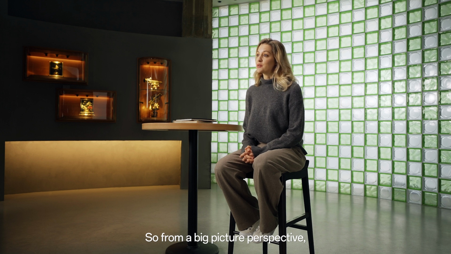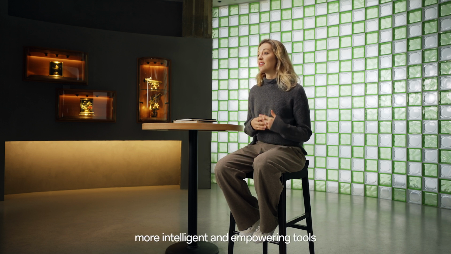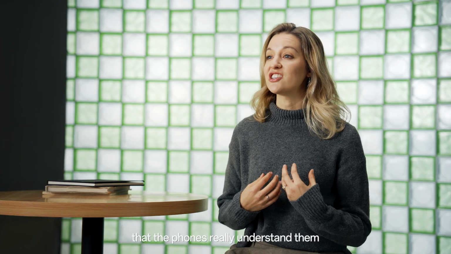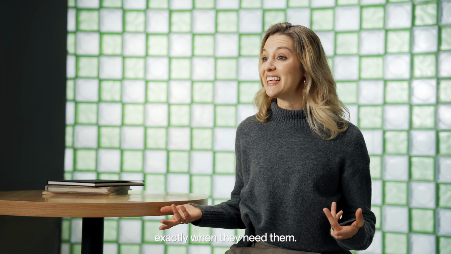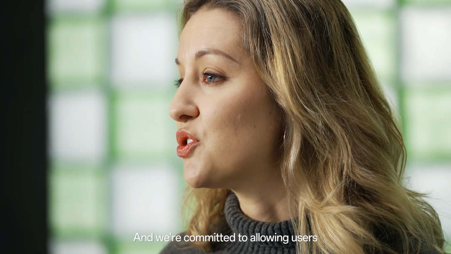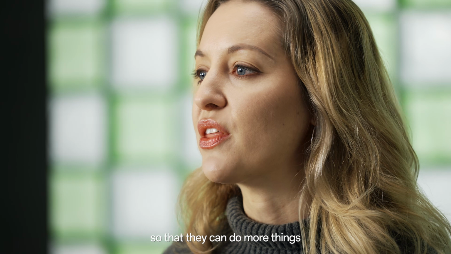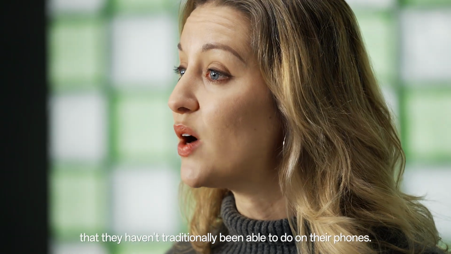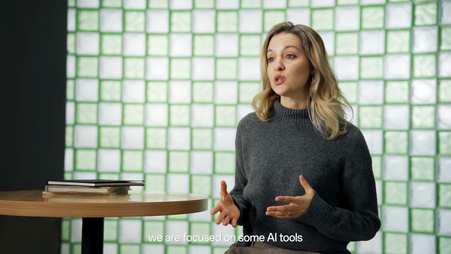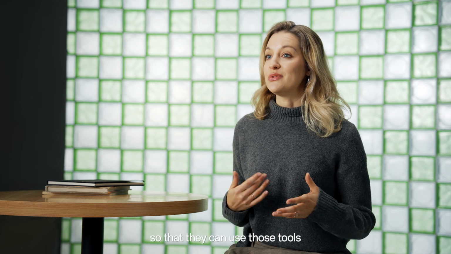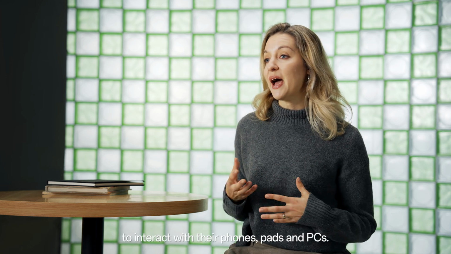So from a big picture perspective, we're trying to build more intelligent and empowering tools so that our users can feel that the phones really understand them and their problems and can offer them solutions that are intelligent and there exactly when they need them. And we're committed to allowing users to improve their efficiency so that they can do more things that they haven't traditionally been able to do on their phones. Right now, especially, we're focused on some AI tools which are integrated with our phone galleries and our text messaging so that they can use those tools to interact with their phones, pads, and PCs.